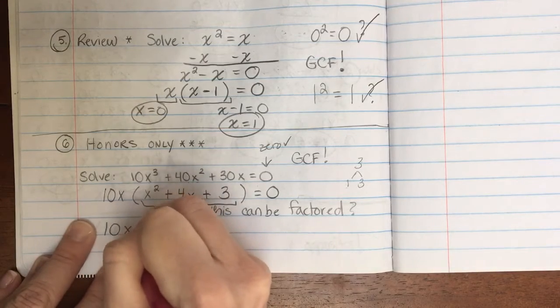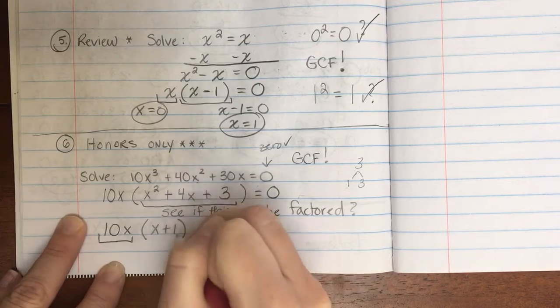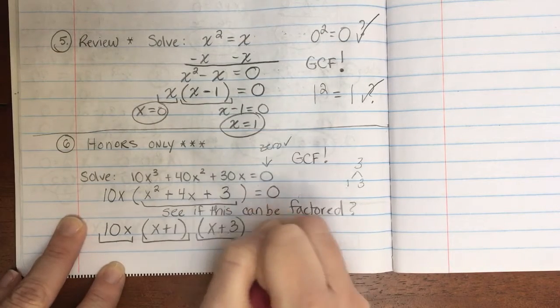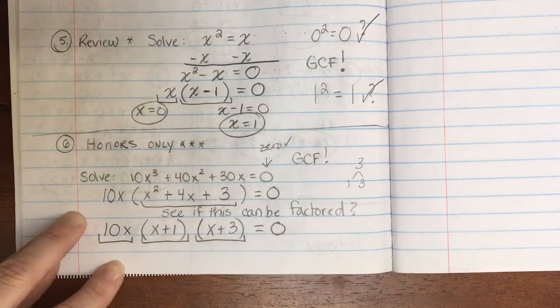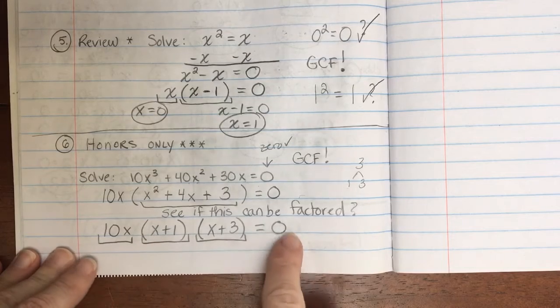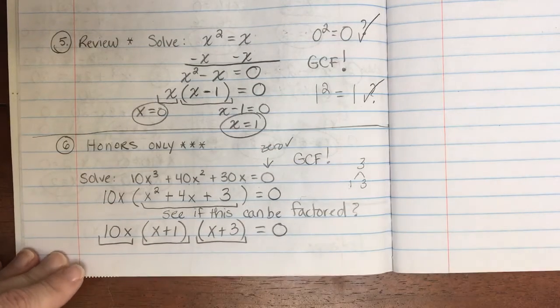The factors for this problem are 10x, x plus 1, there's another factor, and x plus 3. Three factors, and even if you multiply 3 numbers, if its product is 0, one of them could be 0, or all of them could be 0.